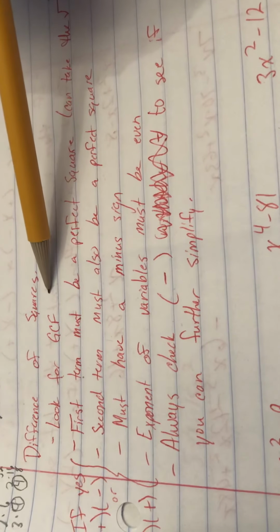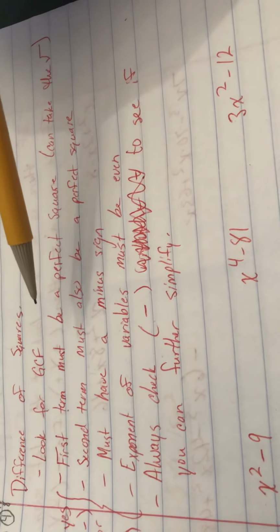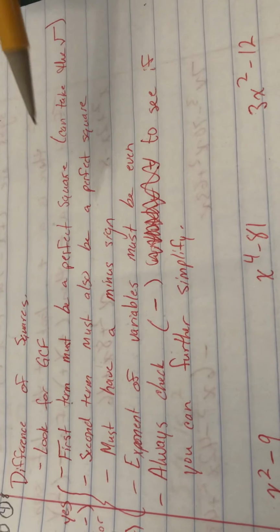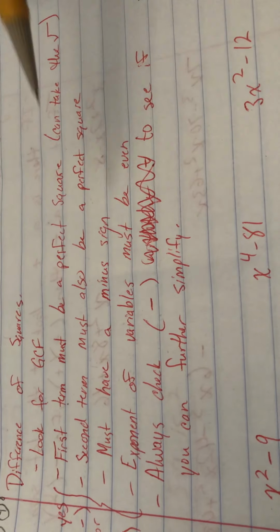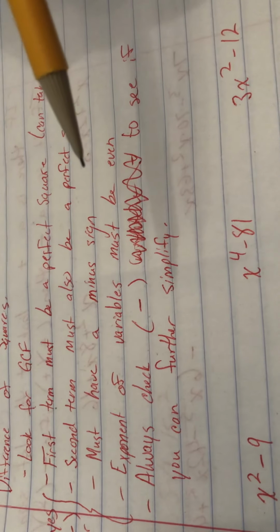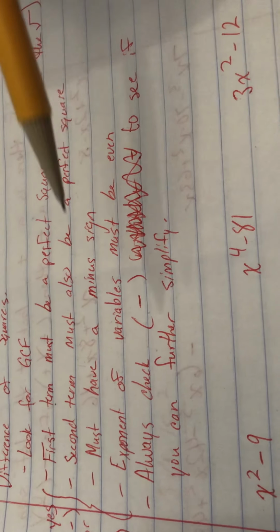Now I wrote a bunch of stuff here. We're factoring the difference of squares. Again, we're always looking for a greatest common factor. In your difference of squares, you're going to have 2 terms. The first one must be a perfect square, aka you could take the square root of it. The second term must also be a perfect square, and there must be a minus sign somewhere in the problem.